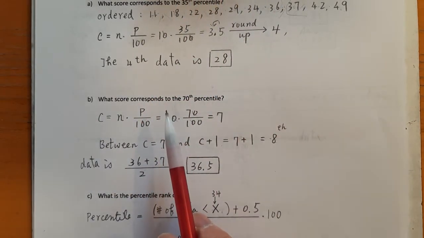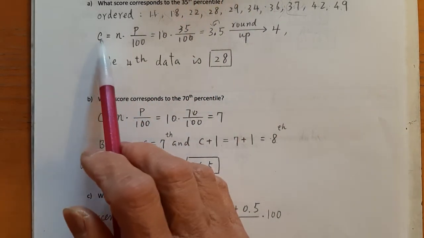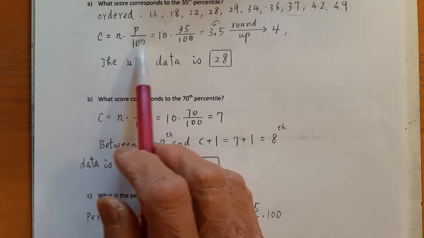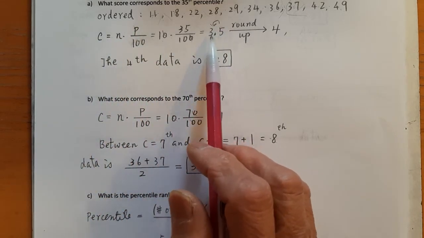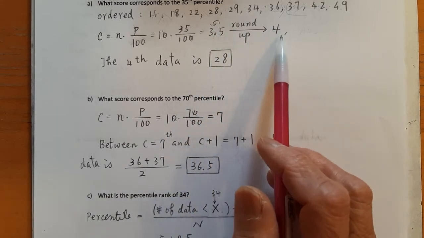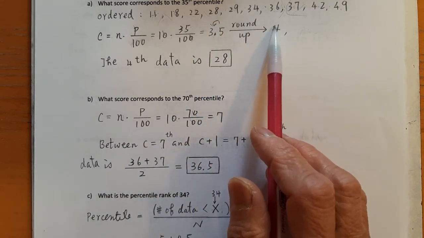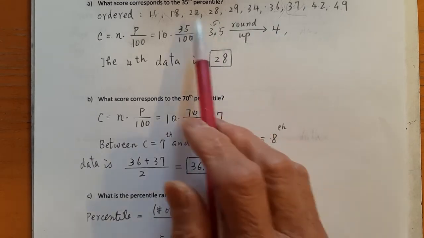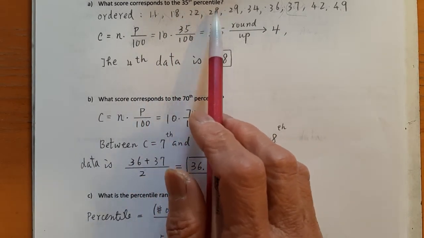Use this formula: C equals N times P over 100. If it is not a whole number, a decimal number, you always round up, and that fourth one is the answer: 1, 2, 3, 4.